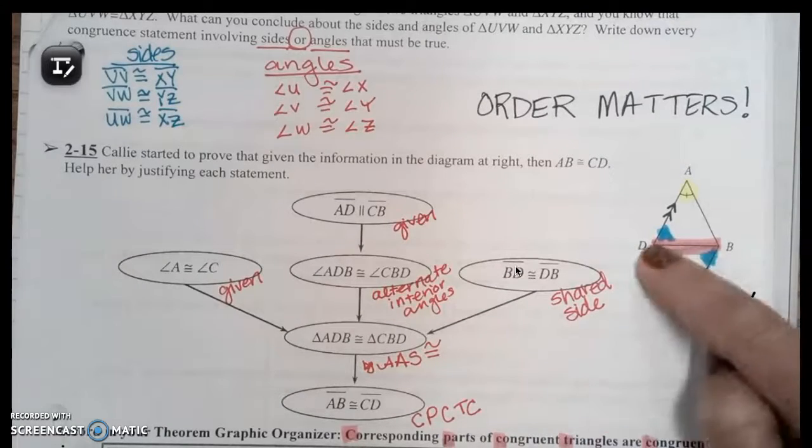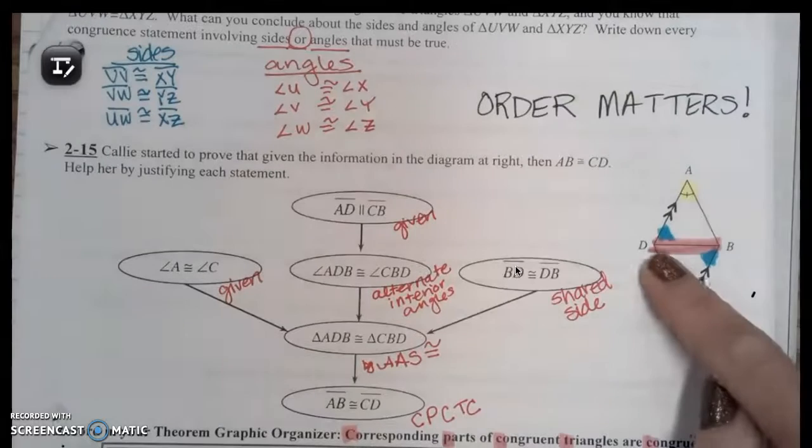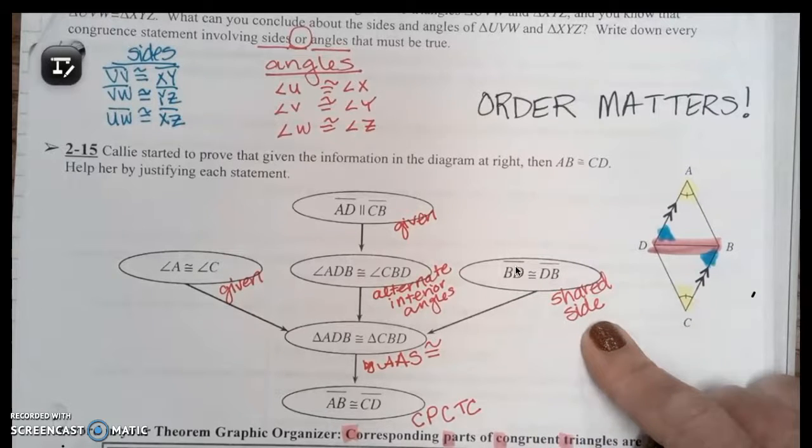I colored it pink. It's in the top triangle and it's in the bottom triangle. If we separated those two triangles, we pulled them apart, it would go with the top triangle and it would go with the bottom triangle and they'd be congruent. Okay? Because the sides would stay the same. So they're congruent to each other. It's a shared side.